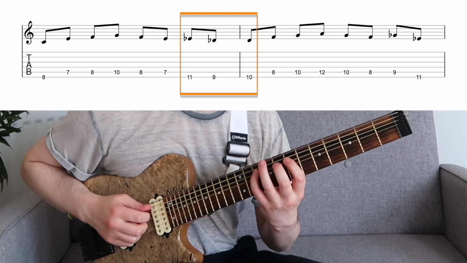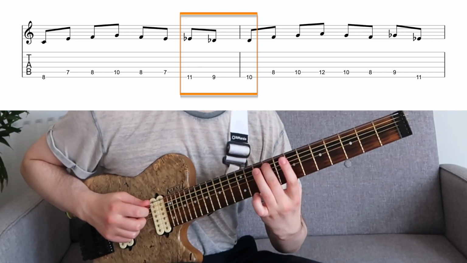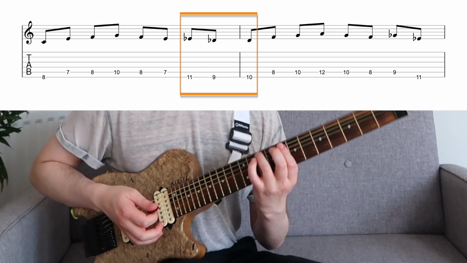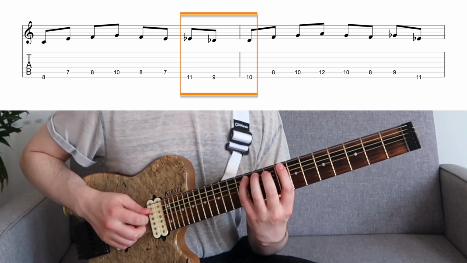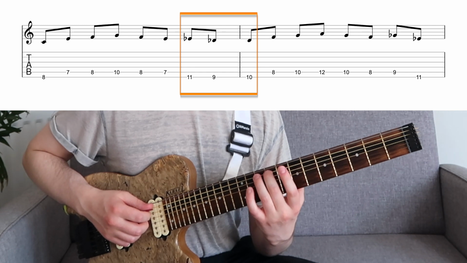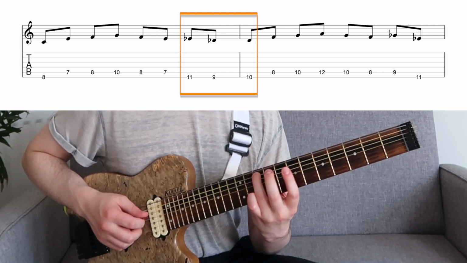So I need something to slightly delay my target note of D, and I needed 2 notes, so I went for an enclosure. And this was a pure chromatic enclosure. I went from a semitone above to a semitone below to D. And then I want to repeat the same idea on D.